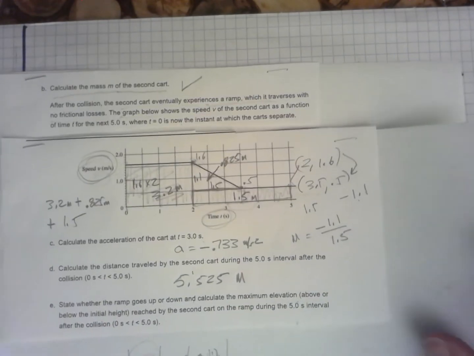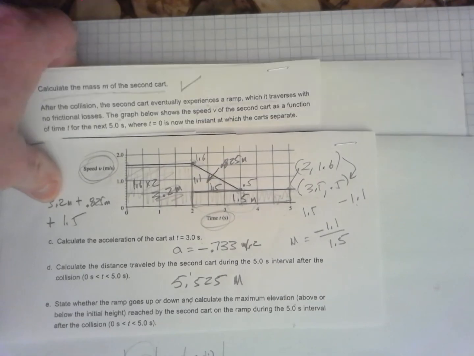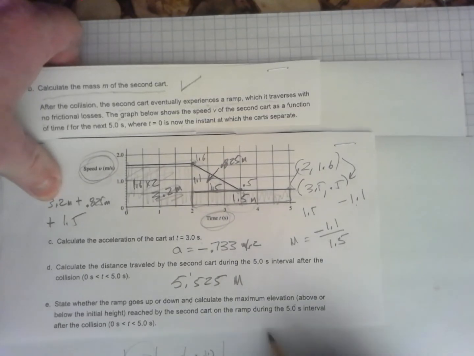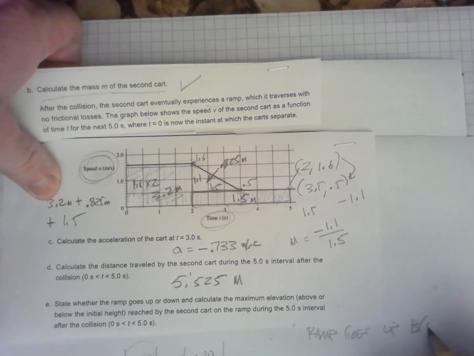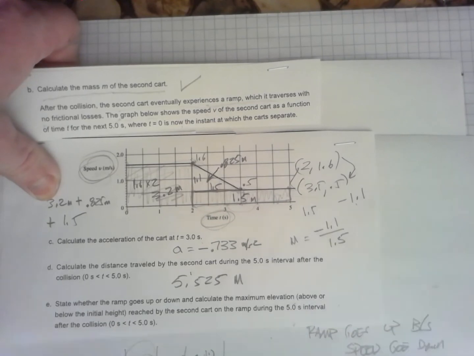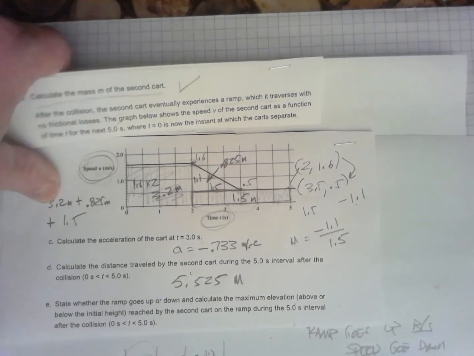All right, and I think that's it. I would say the ramp goes up. Up because speed goes down. And then do all this to find it. All right.